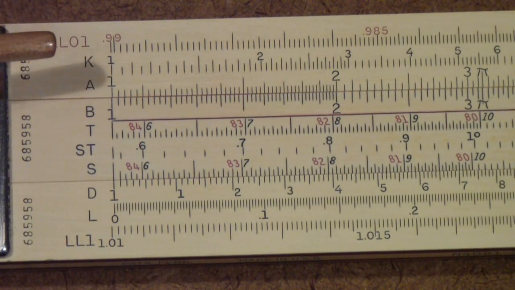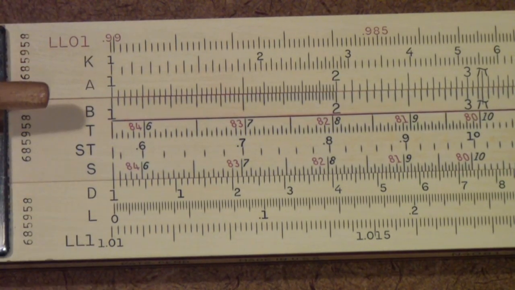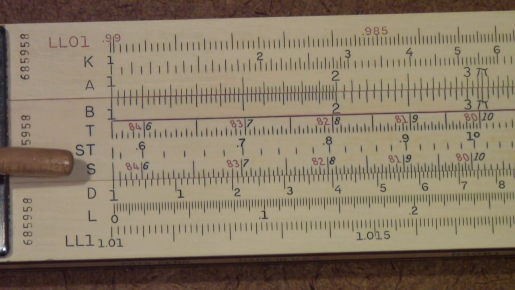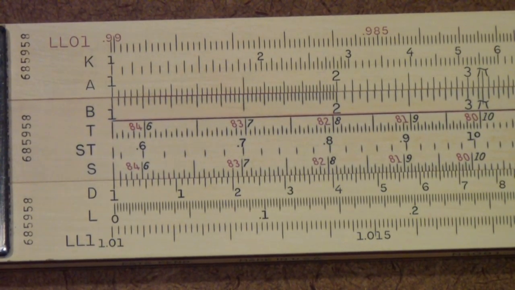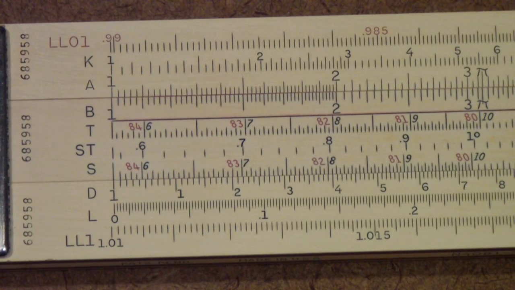Once again, it has a K scale and an L scale, and in between the AB, the trig scales, and the D scale. Notice that the trig scales on this one are in decimals, so this would be called a decitrig rule.